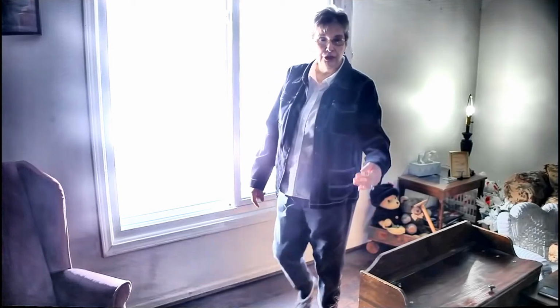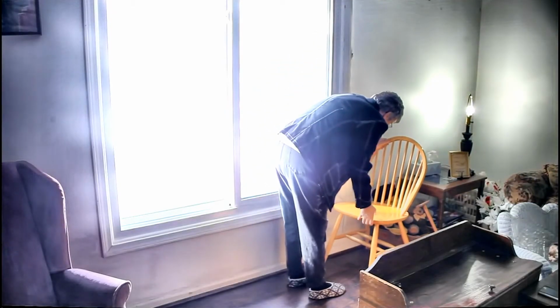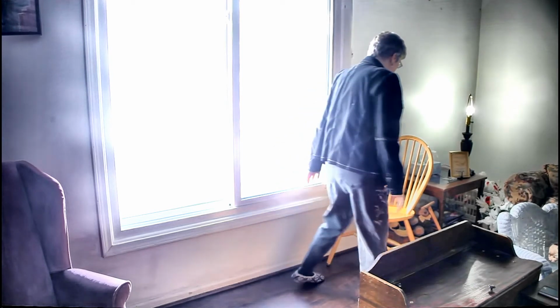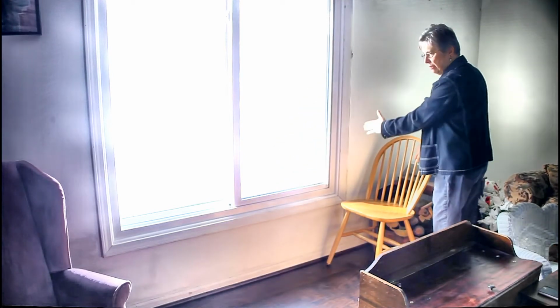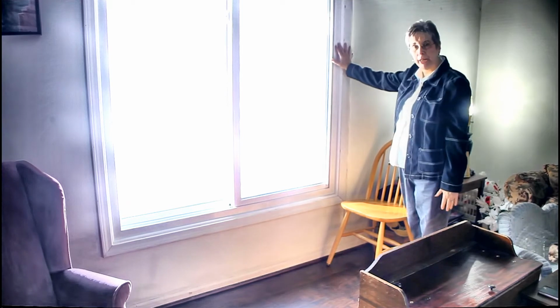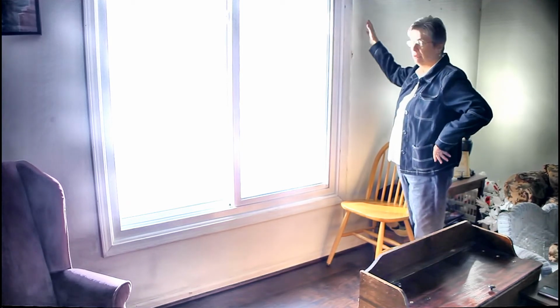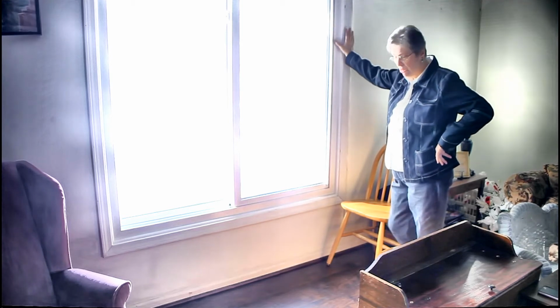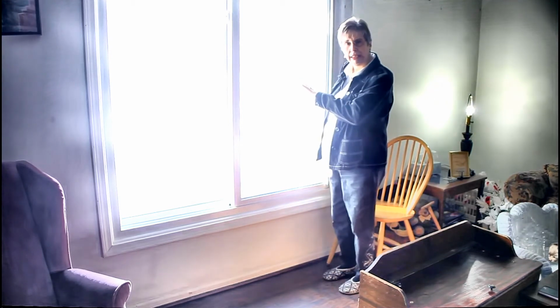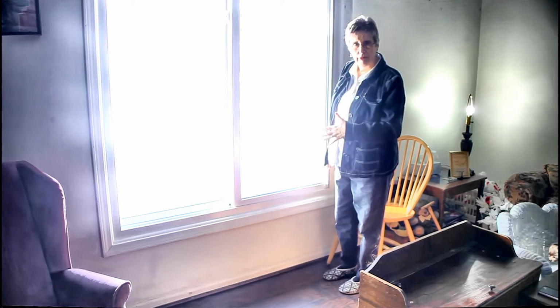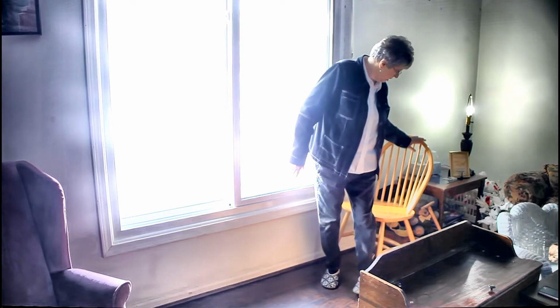Now I need a chair to sit on. Now I'm going to set my chair just back beyond the window. Now if you have drapes on your windows, you're going to want to take them down for the moment or something, so you have a plain nothing next to you, okay?